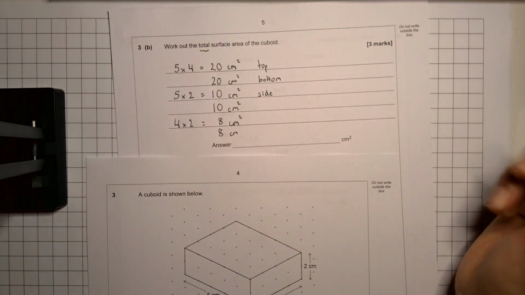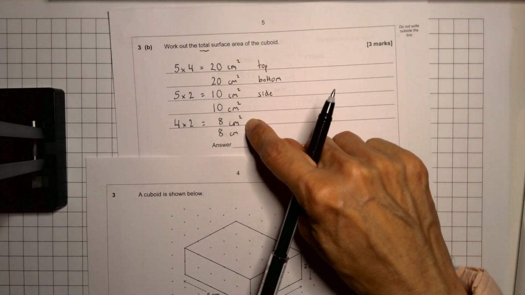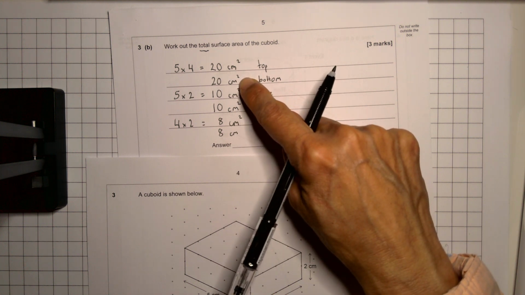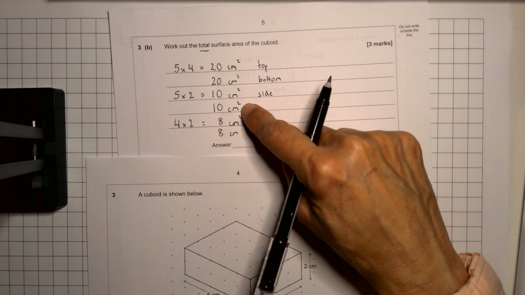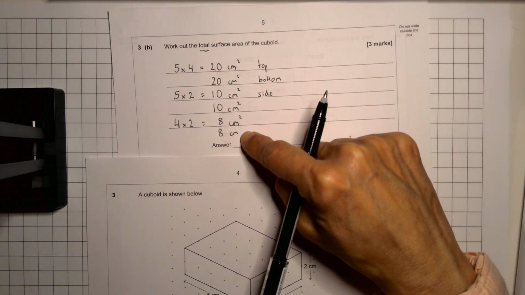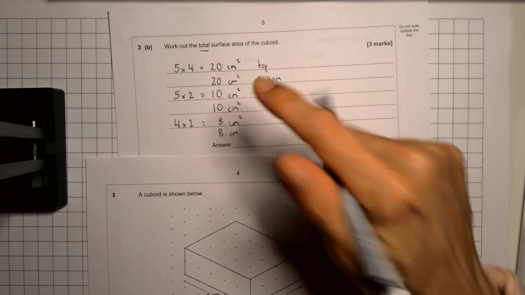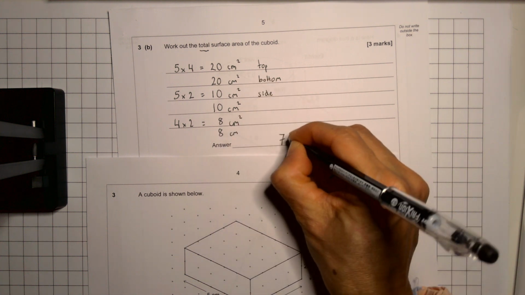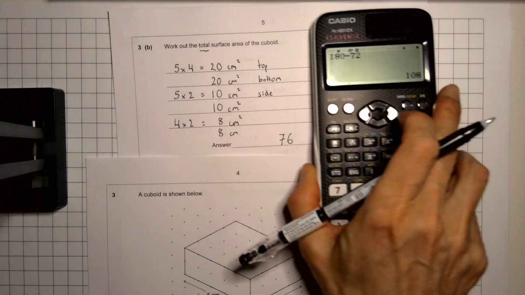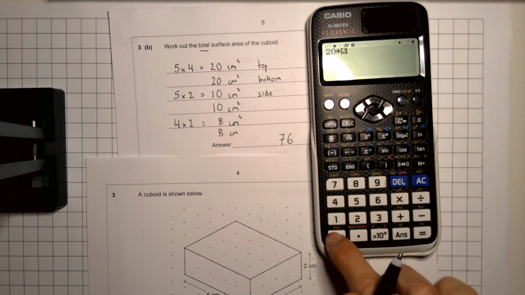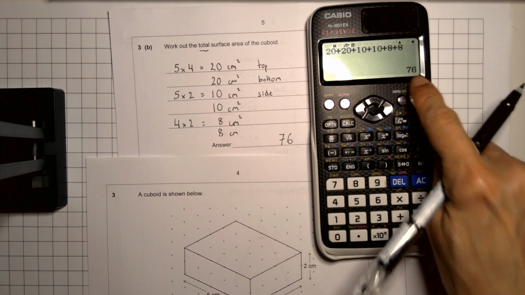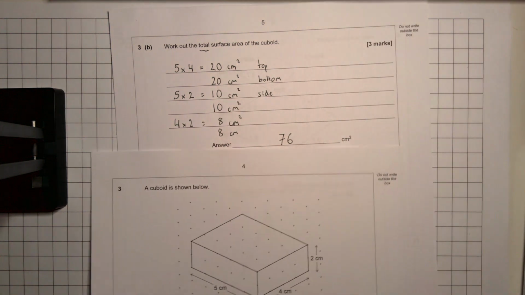Total means all of it together, so we're just going to add all these together. You could put it in your calculator if you want to, or you could say 20 plus 20 is 40, plus 10, 50, plus 10, 60, plus 8, 68, plus another 8 is going to be 76. And notice we already have centimeters squared here, so we don't need to put in the units. If you're unsure, just use your calculator: 20 plus 20 plus 10 plus 10 plus 8 plus 8, add it together, 76. Excellent. Let's keep going.